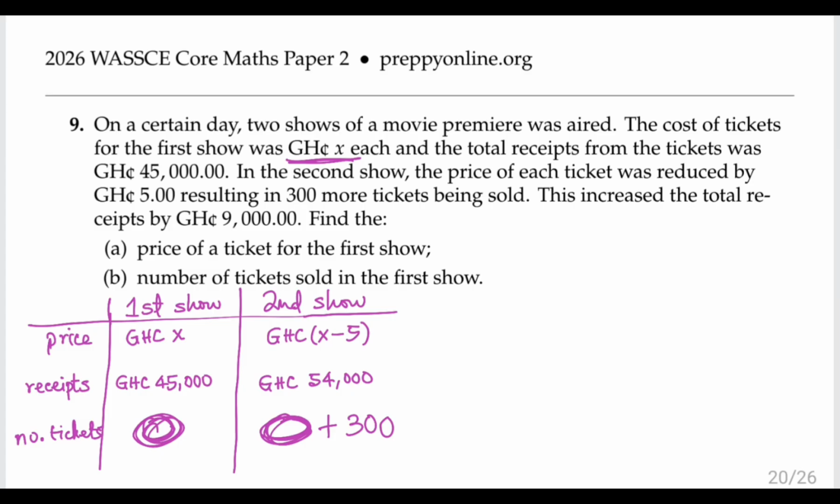Now, one of the things we can do is to find the number of tickets. I mean, just write an expression for it. So let's do that. If the price of each ticket is X, and the total receipts was 45,000, then the number of tickets sold is just the quotient.